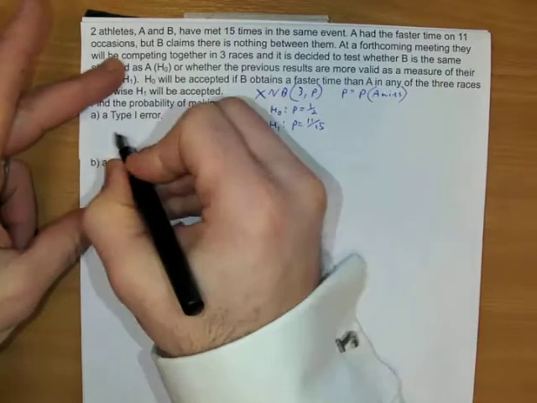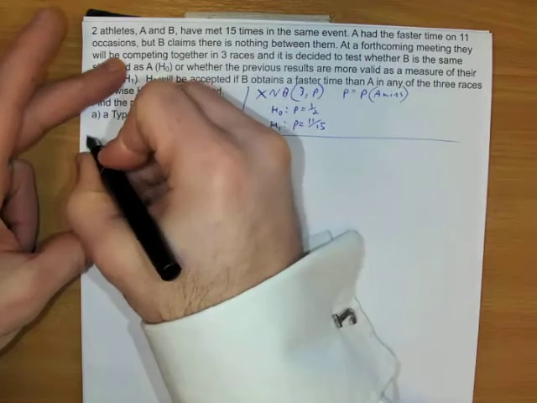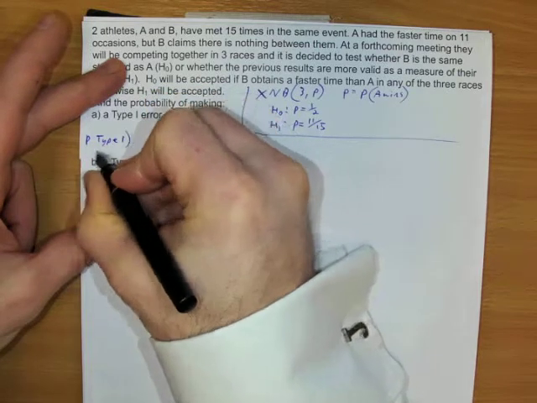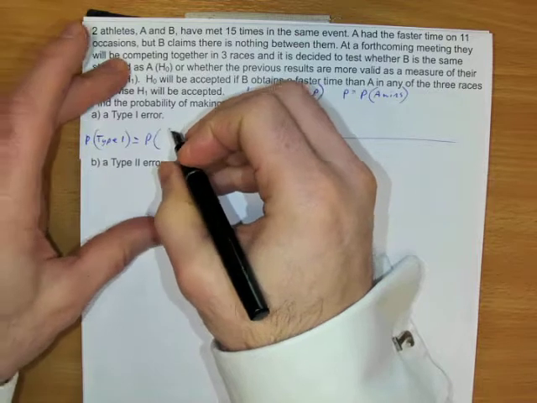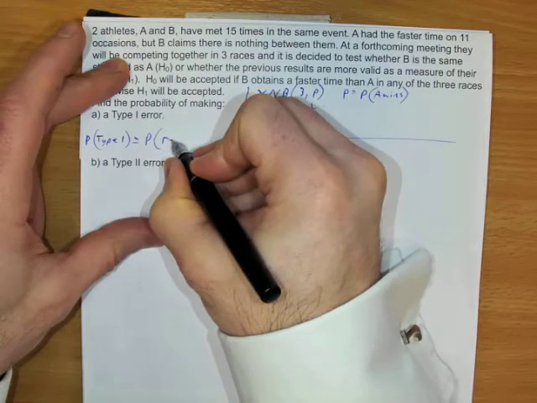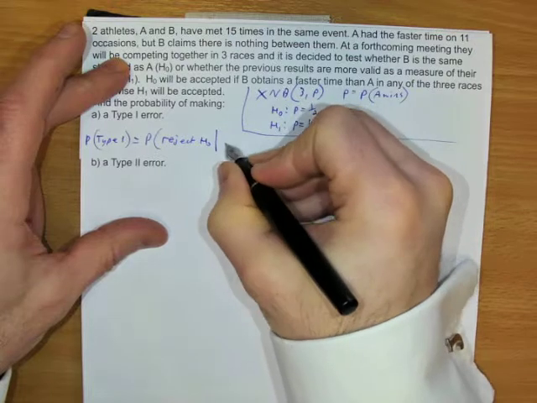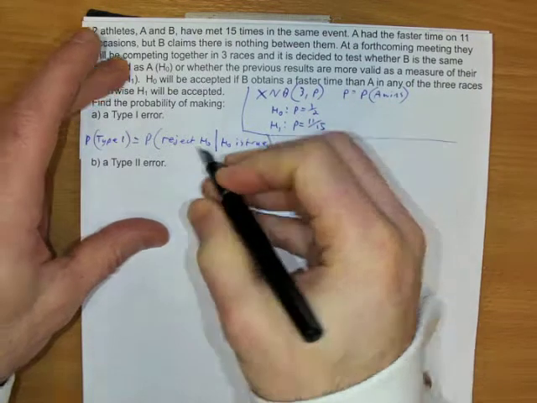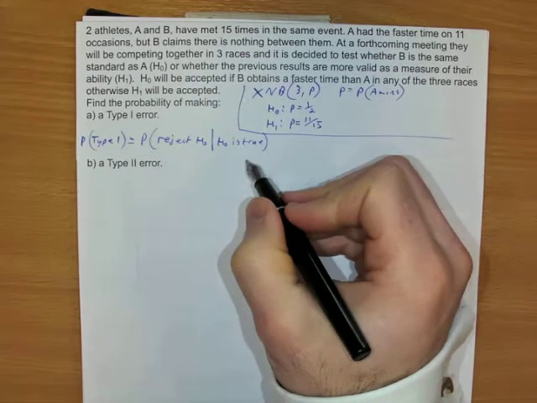So as I've said, when you're doing type 1 and type 2 errors, I'd always write down what's happening. So the probability of a type 1 error is the probability of rejecting H0 given that H0 is true. So it's the chance of rejecting H0 when it's in fact true.